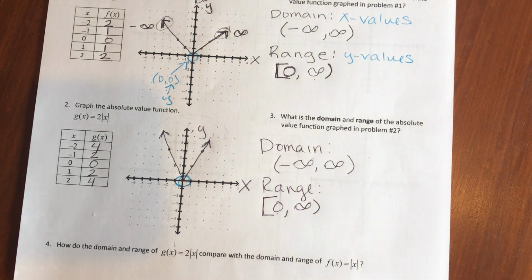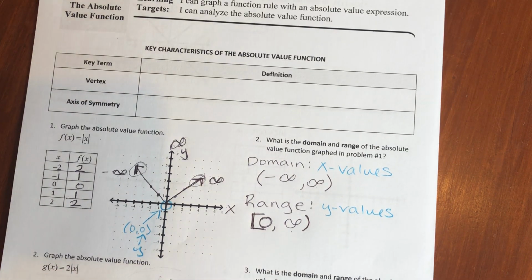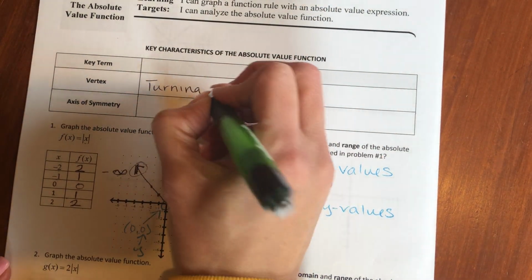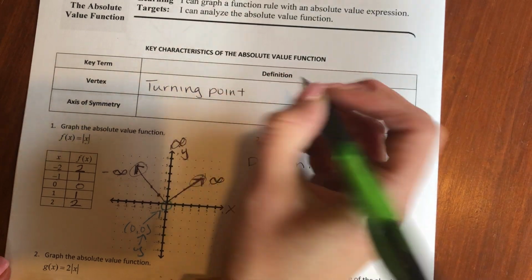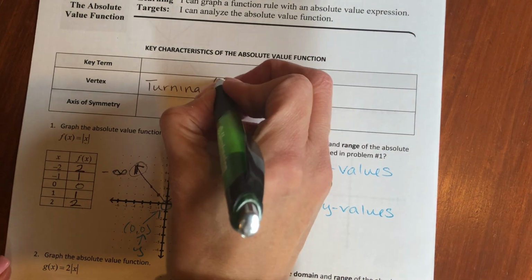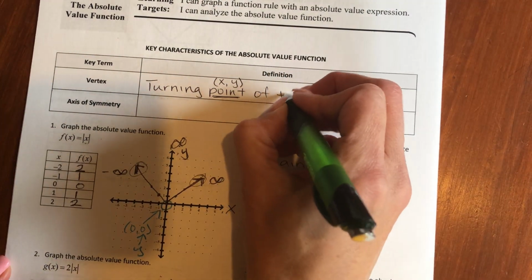Let's talk about vertex and axis of symmetry. So these are two new words. Let's go up here. So the vertex of the graph is the turning point. It's the turning point of the graph. And it is a point, it's a coordinate. So point x, y, turning point of the graph.